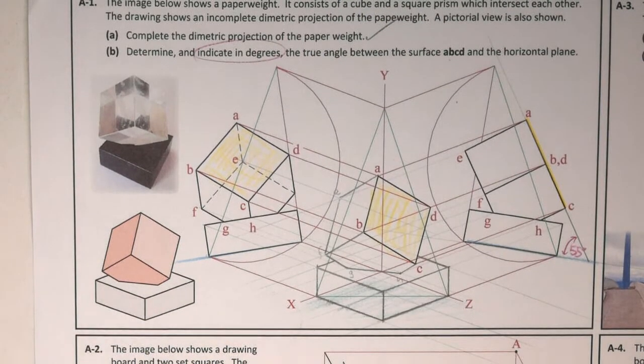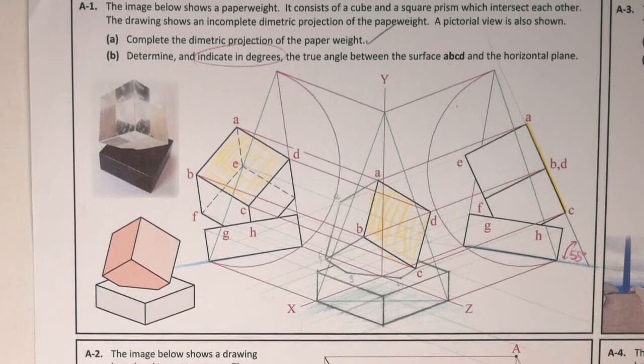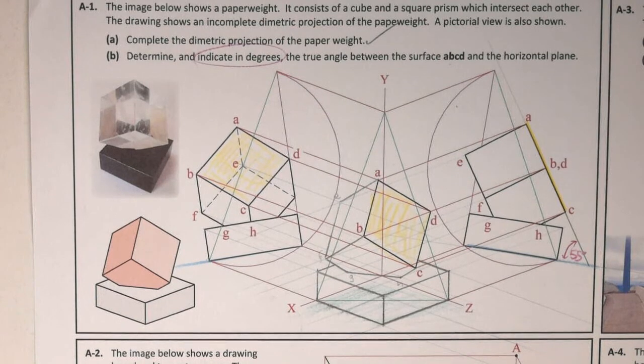So that was a nice little question there, linking some of our deeper knowledge between planes and edge views of planes in our axonometric type of question.